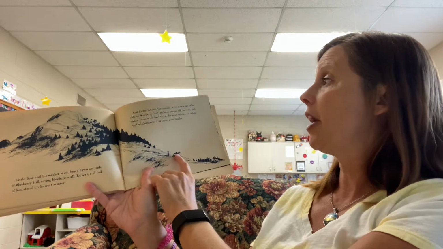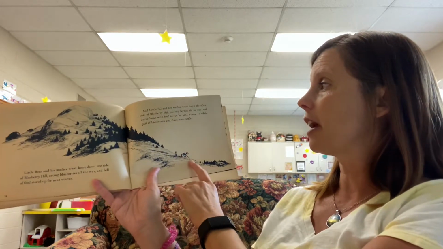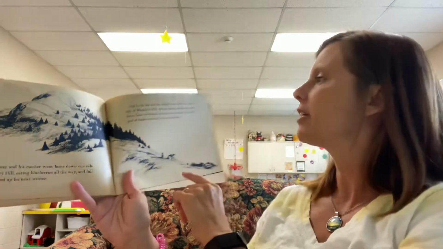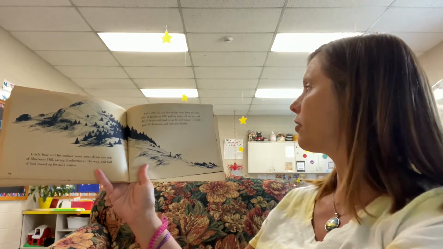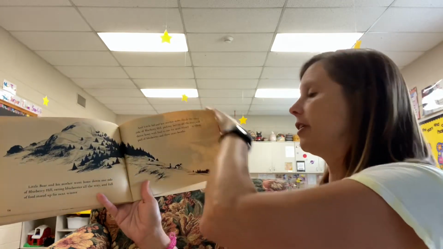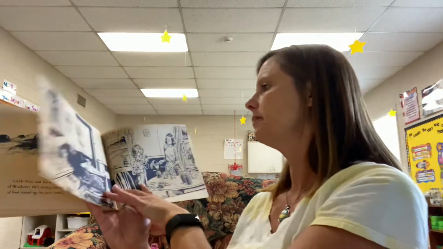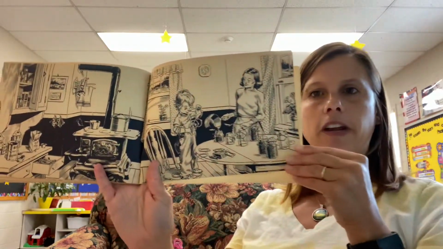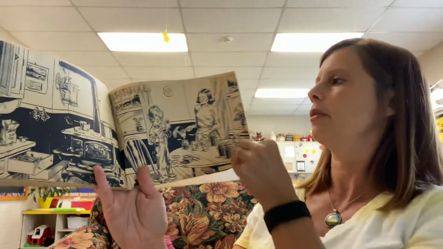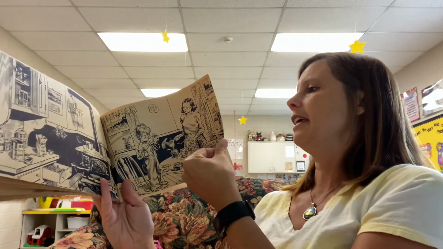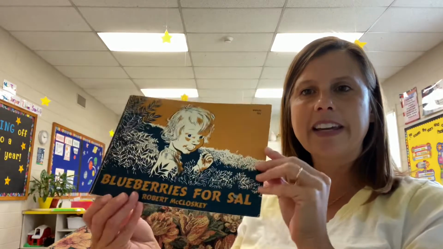And Little Sal and her mother went down the other side of Blueberry Hill, picking berries all the way, and went home with food to can for next winter. A whole pail of blueberries and 3 more besides. Look at them. They're at home in their kitchen and they're canning blueberries so they'll have them for the winter. The end.